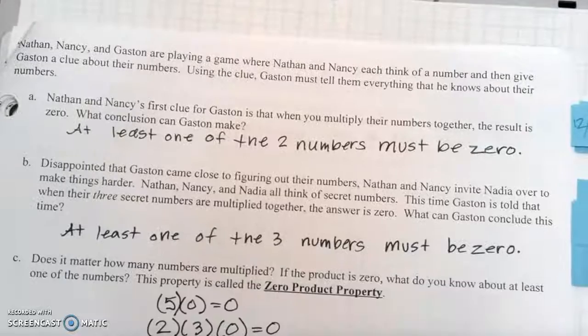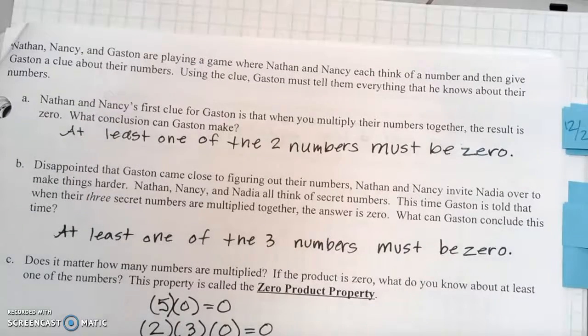At the top of page 7, it says, Nathan, Nancy, and Gaston are playing a game where Nathan and Nancy each think of a number and then give Gaston a clue about their numbers. Using the clue, Gaston must tell them everything that he knows about their numbers.